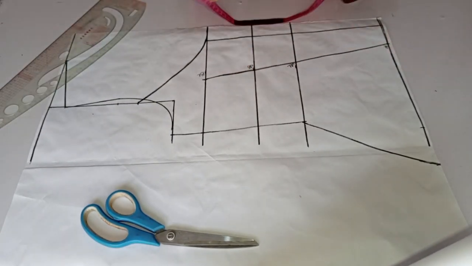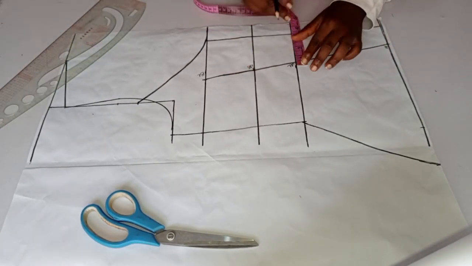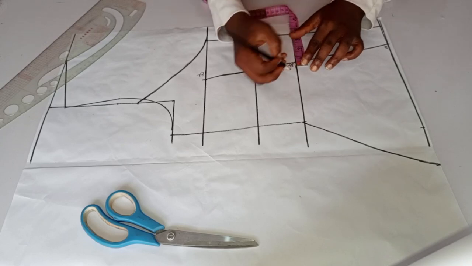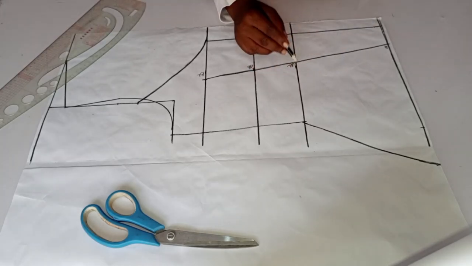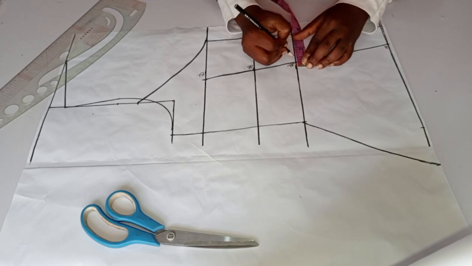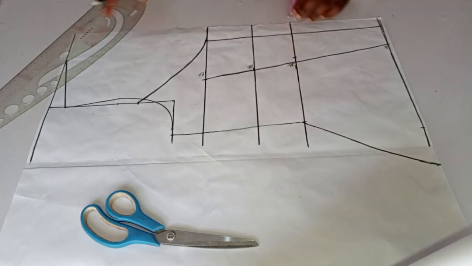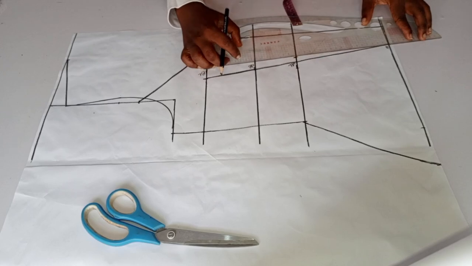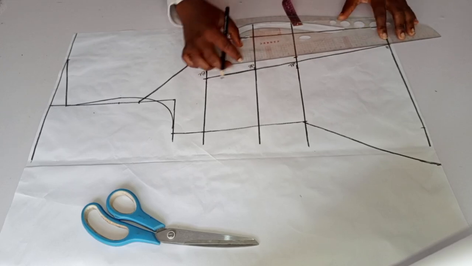I'll come to the waist. I will need to cinch it at the waist depending on how you want it. I'll be making use of 1 inch for the cinching at the waist. That's half an inch at each side. And you connect it by creating your dart leg this way.